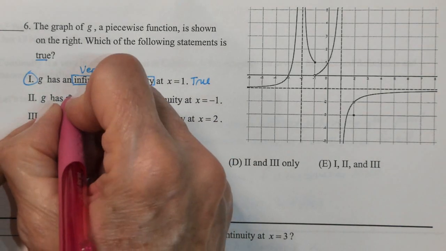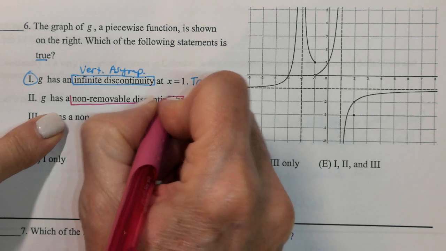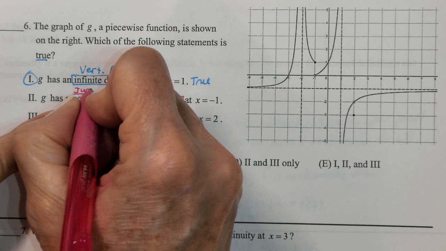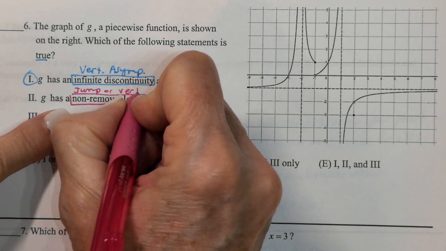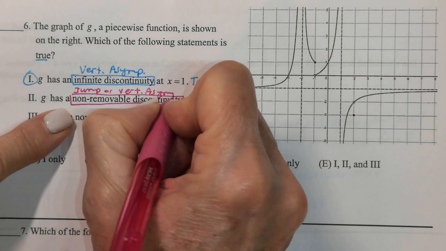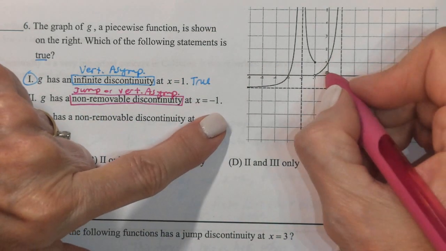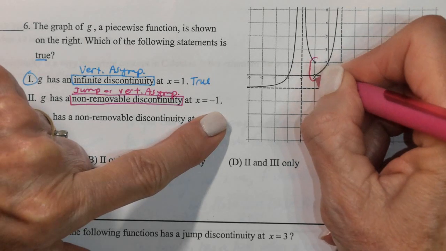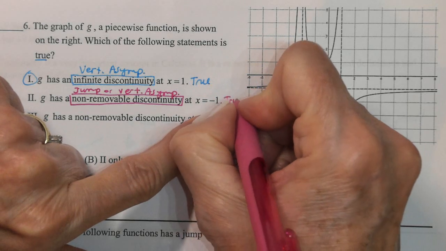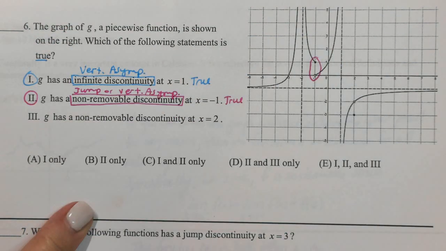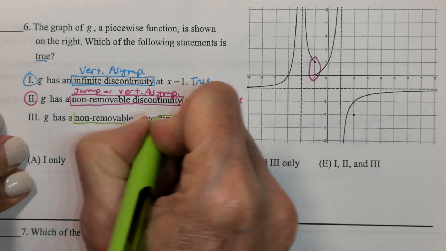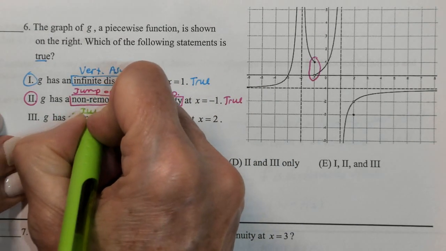Number 2 here, g has a non-removable discontinuity at x equals -1. Non-removable is either a jump or a vertical asymptote. So at x equals -1, do we have a jump? We do have a jump. That is a jump right there. That is true. Alrighty, one more. G has a non-removable discontinuity. That's another jump or vertical asymptote.